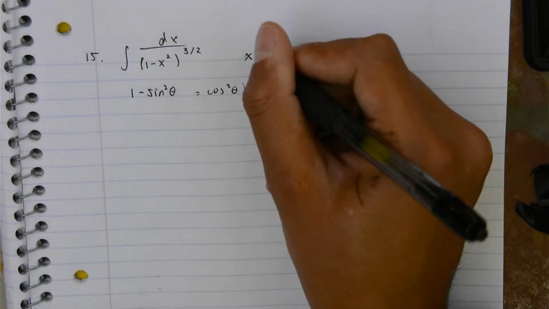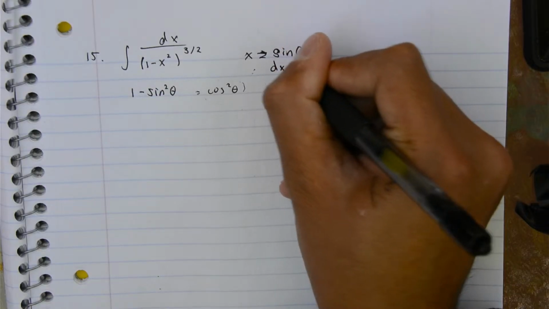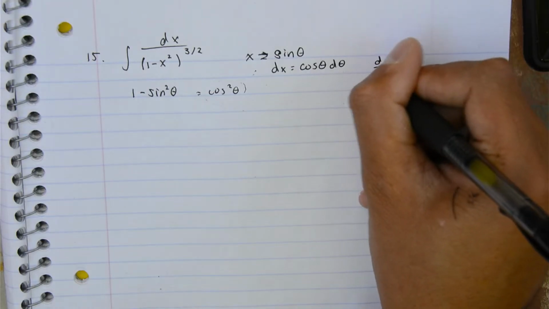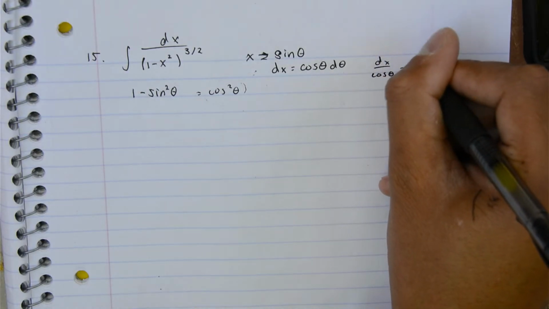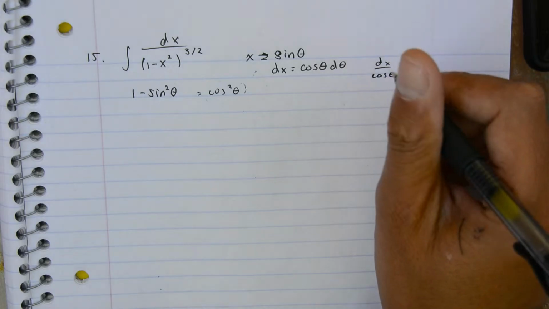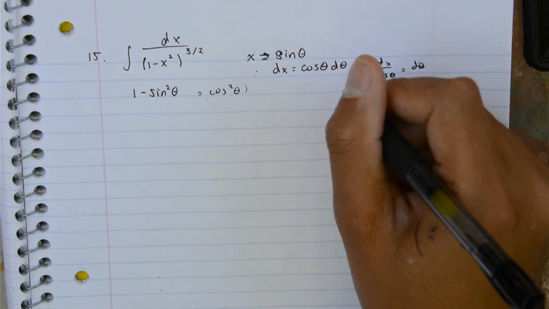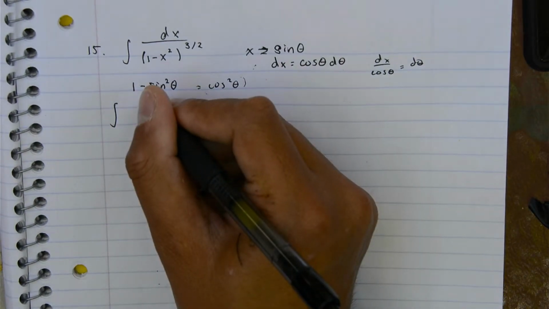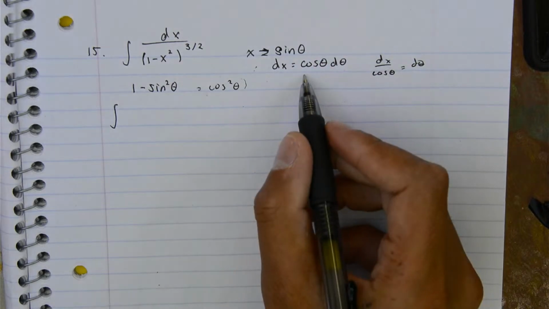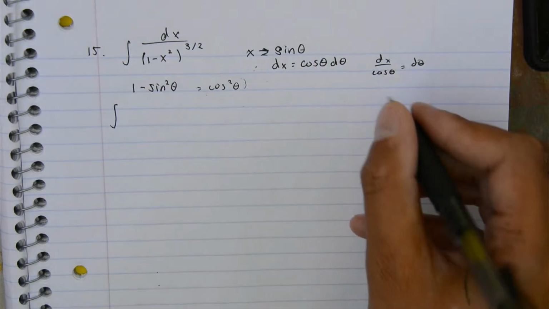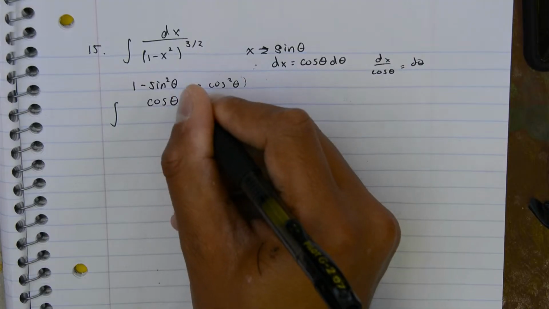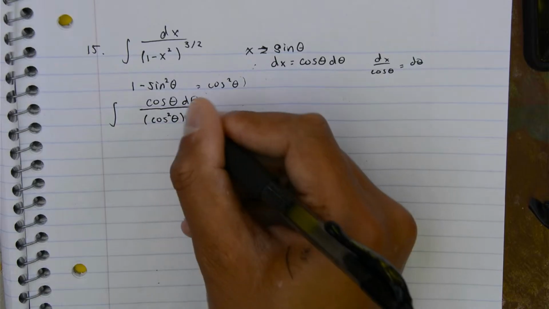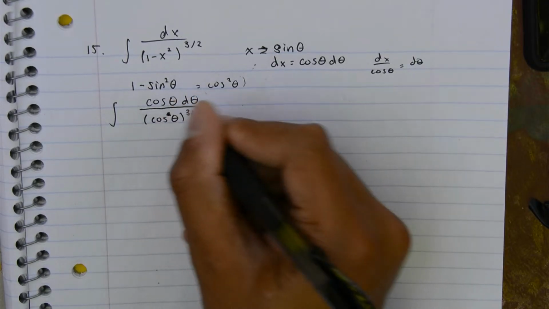So we still need dx is equal to cos theta d theta. Then you get dx over cos theta is equal to d theta. So then the integral becomes, wait, oh no. We want this to be cos theta d theta over cos squared to the 3/2. And so I think that these cancel, right?